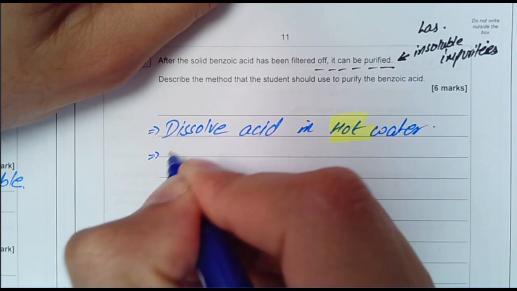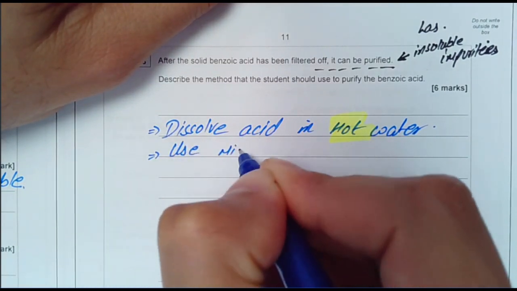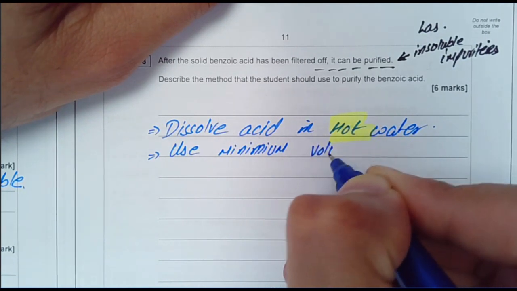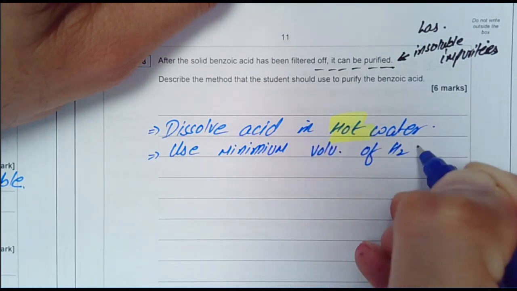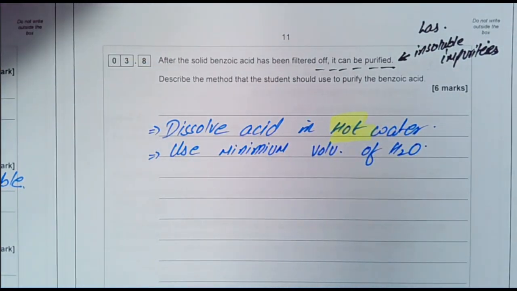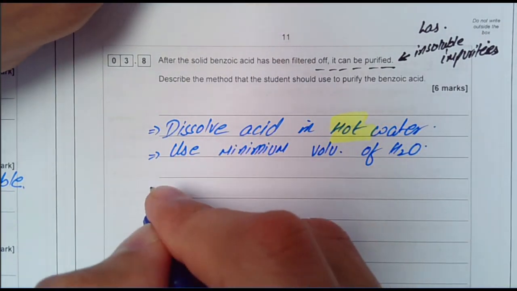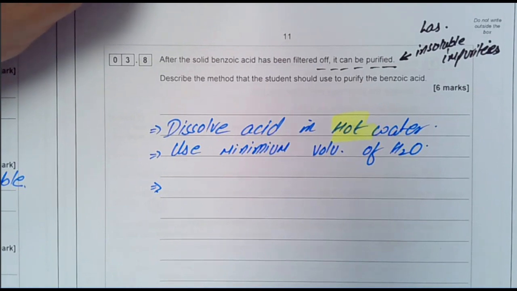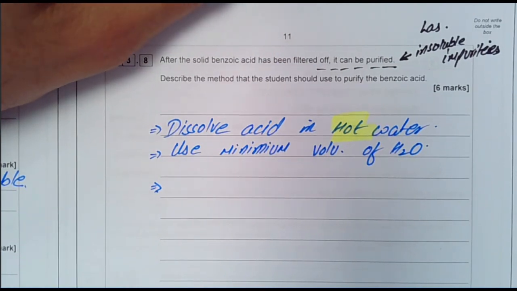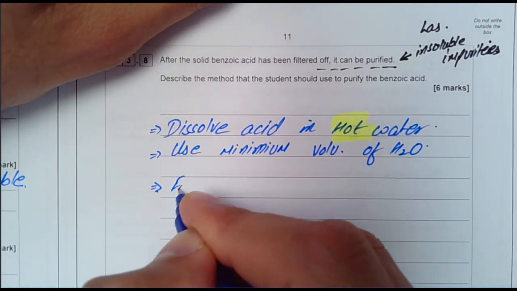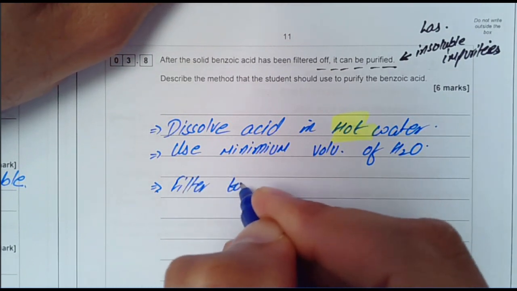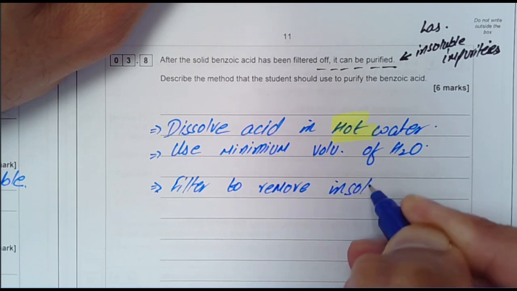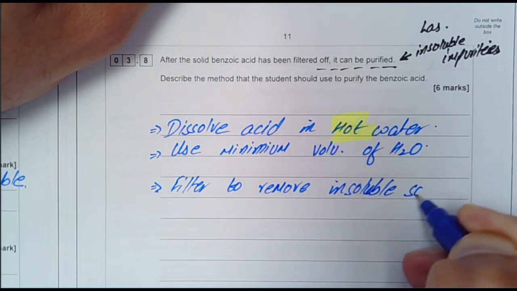Number two, I'll say use minimum volume of H2O. Then what will I do? Now I'll have two kinds of things in my solution: dissolved acid and insoluble solid impurities. I can then say filter to remove insoluble solids.